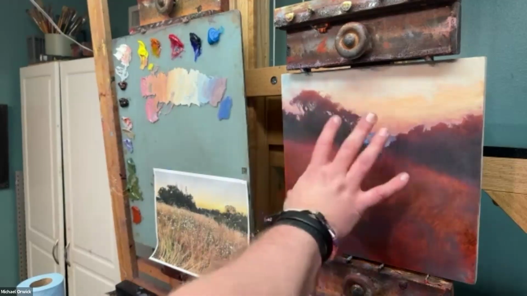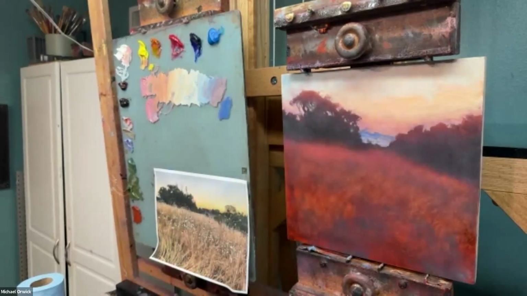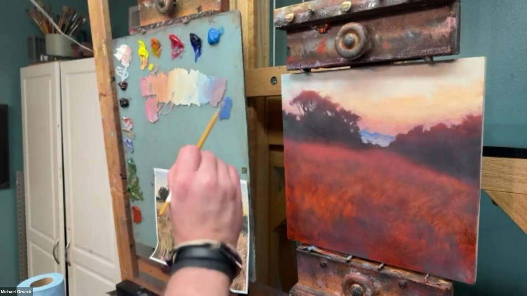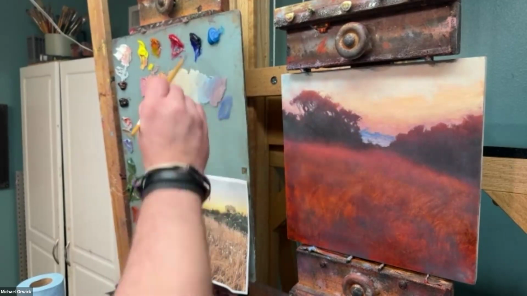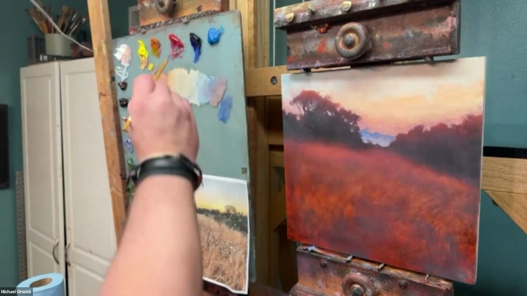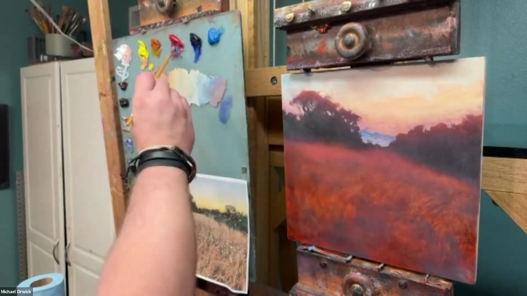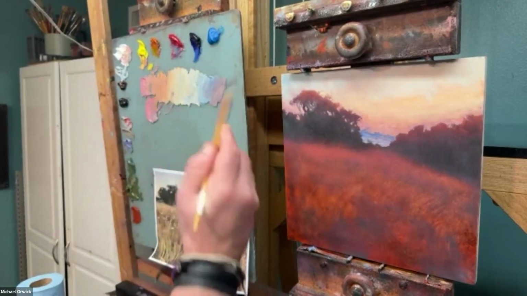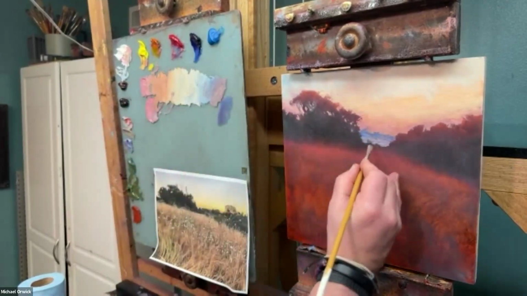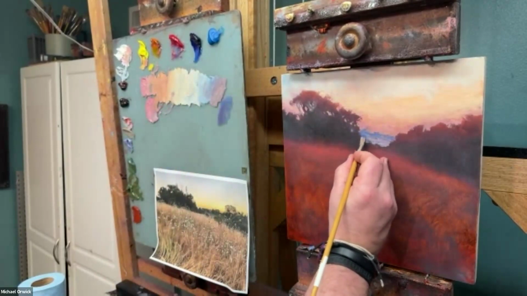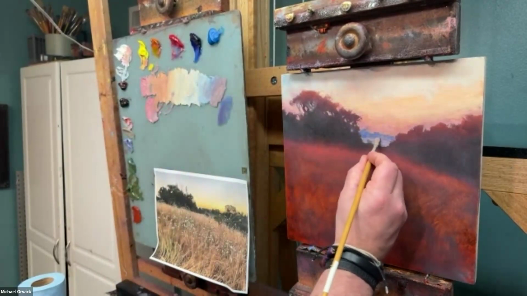So hopefully that just opened that up, and now it really feels like we're looking back deep into something. It might be too light. I can always come back in and darken that up a little bit, but I can also just let it sit and see how it plays. Already the purples and the grass and the trees are popping.